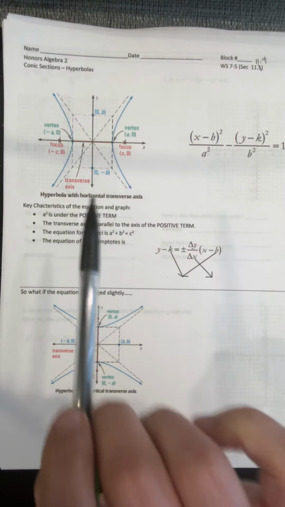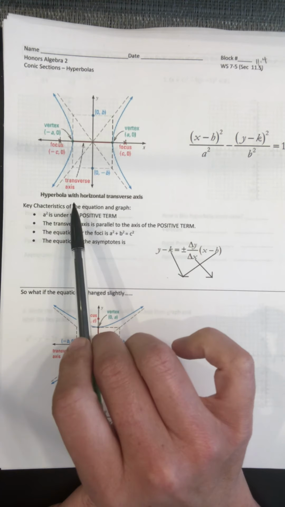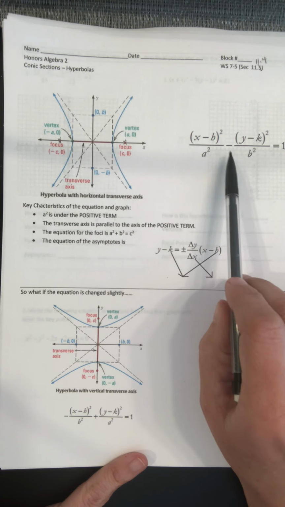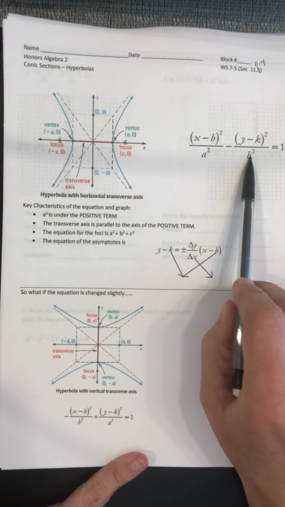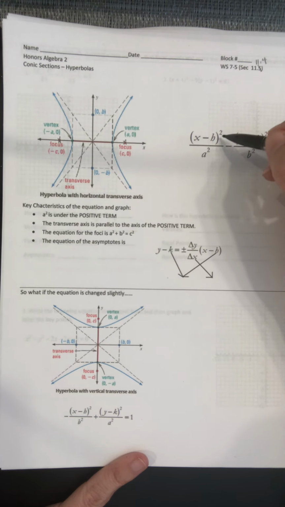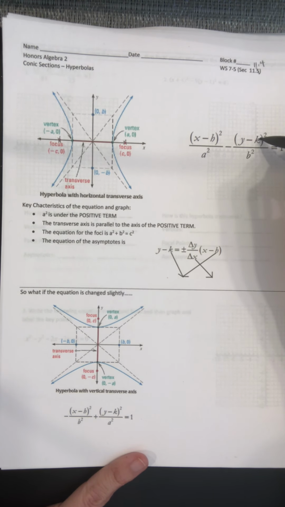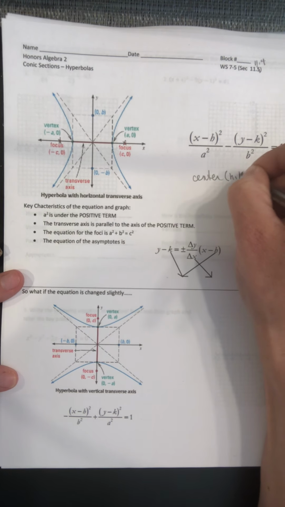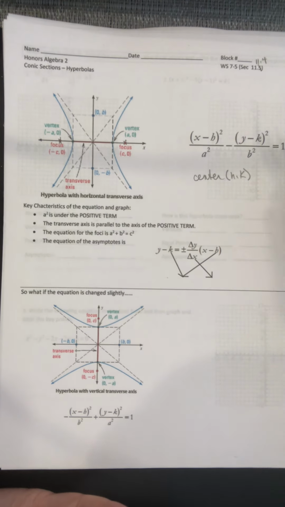So if you take a look here, okay, this is our hyperbola, the general form of it, okay, I should say the standard form, sorry, where we have the h, k. So this is still going to be your center, okay? So your center is still going to be h, k, all right?